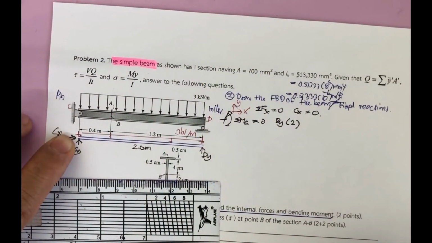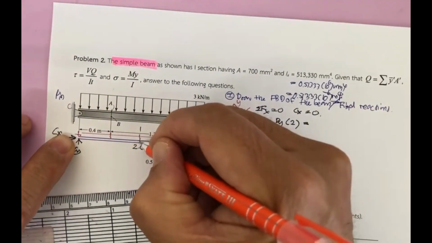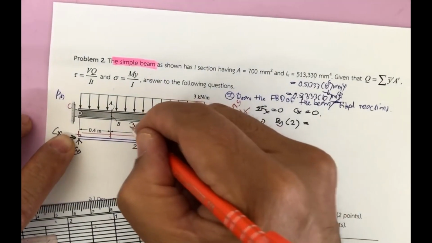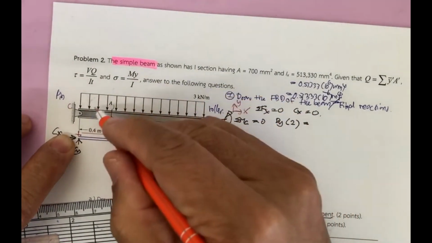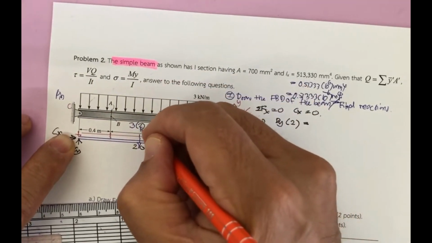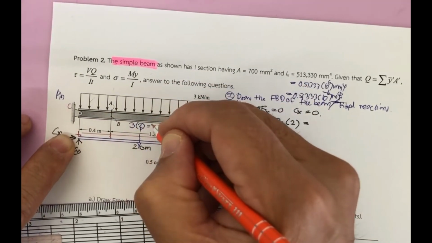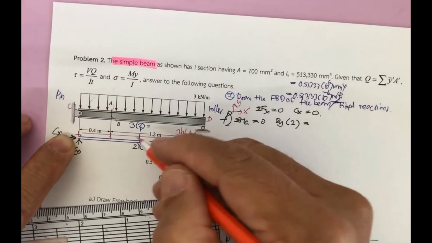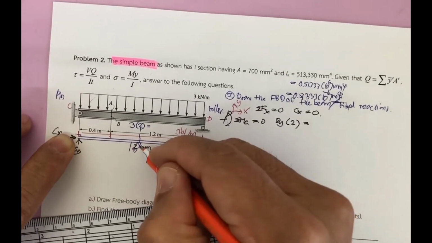And then this one equals the resultant of the uniformly distributed load. That is going to equal the area of the uniform load. That is going to be 3 times 2, that is going to be 6, right? No, not 2. This is 1.60 meter.